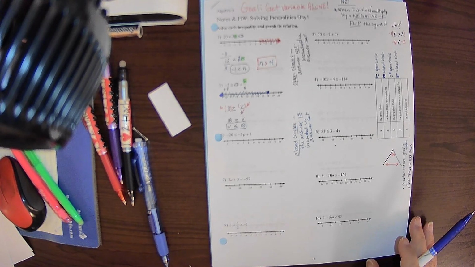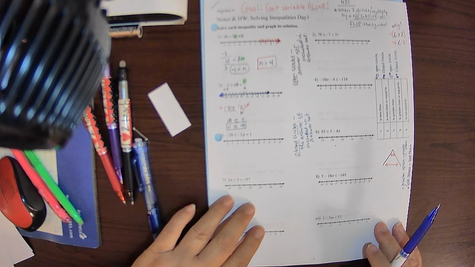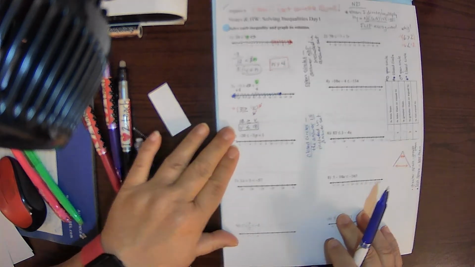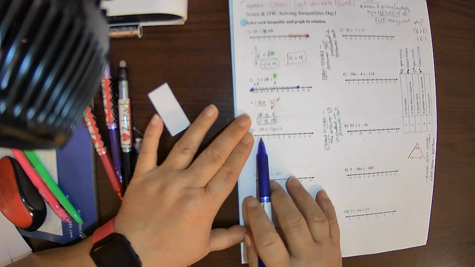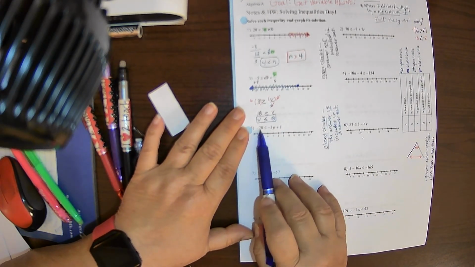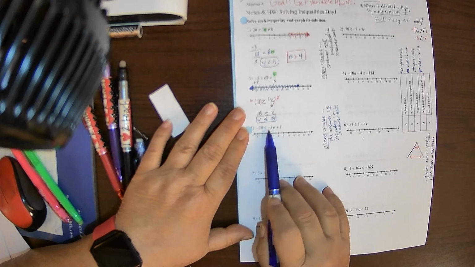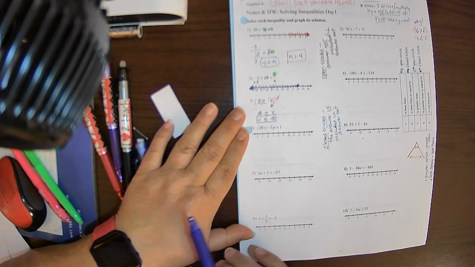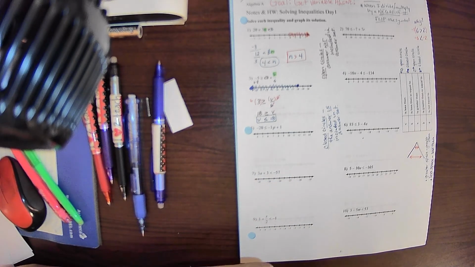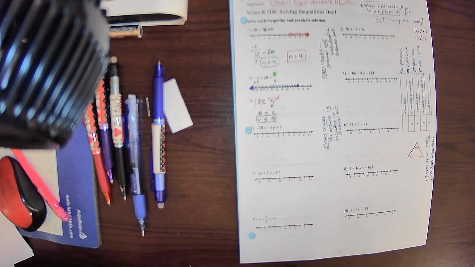And let's look at number 5. Okay? So here we are. We're going to look at number 5. And what I have is negative 20 is less than or equal to negative 3p plus 1. Okay? So, as I look at that, I'm thinking, okay, my variable is p.